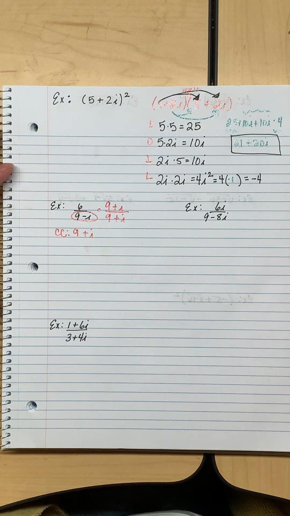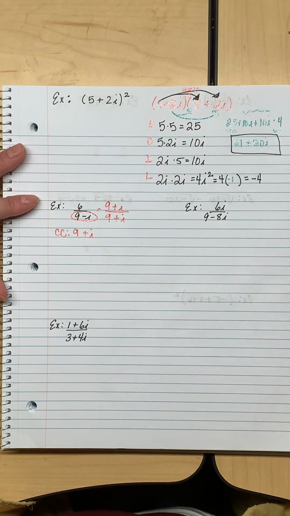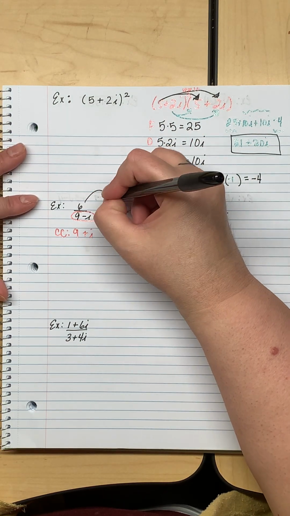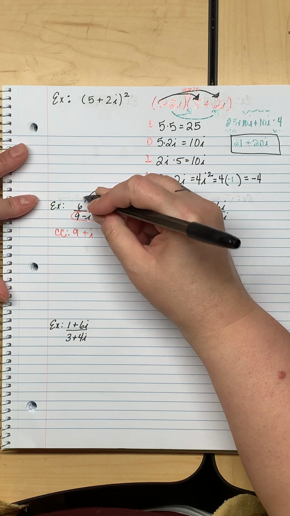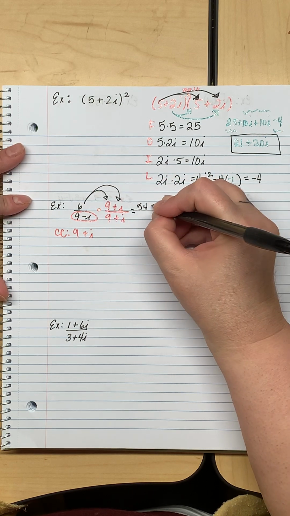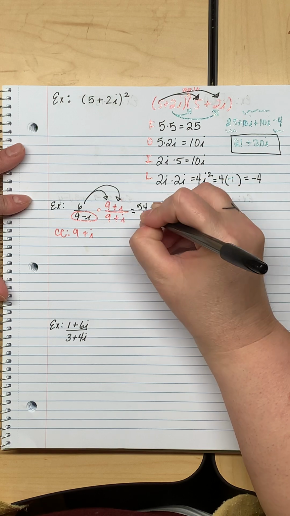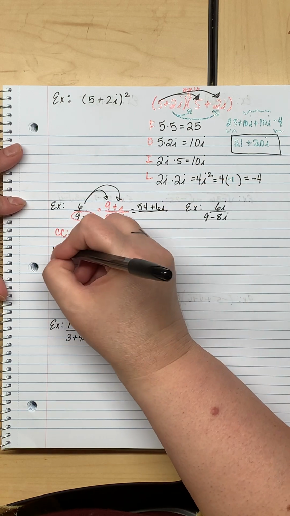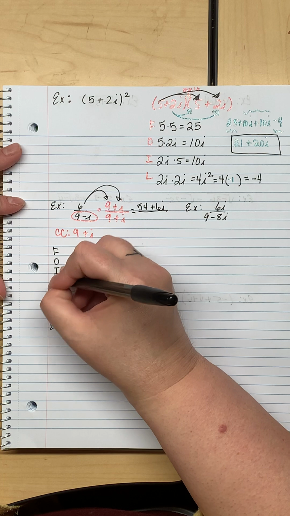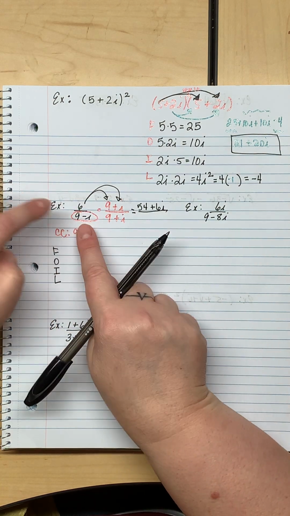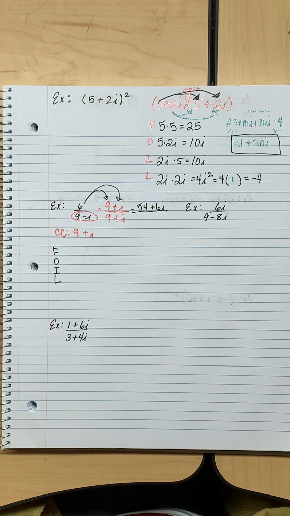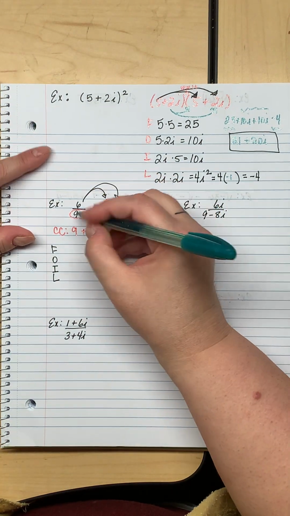Okay, so why don't we multiply? On the top here, we're going to get 6 times 9 is 54. 6 times i is plus 6i. But then on the bottom, don't get cocky. We need to FOIL because there's a binomial times a binomial, 2 things times 2 things. So let's FOIL this.